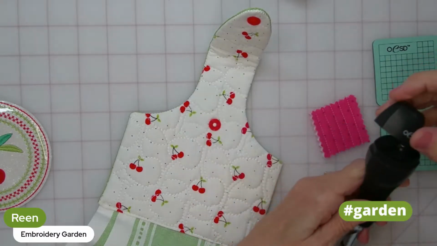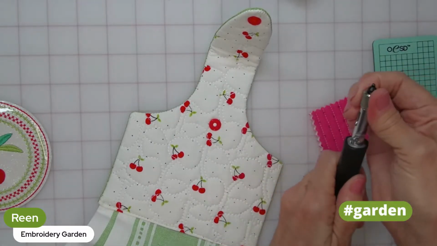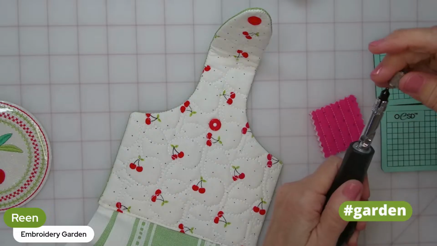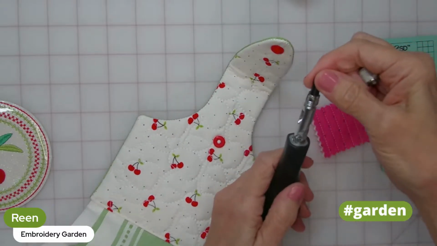Let me get the cap back on. They store right here in the cap, so that's nice. And just to change them out, all you do is unscrew this part, and then you can take the punch out and put a different one in.